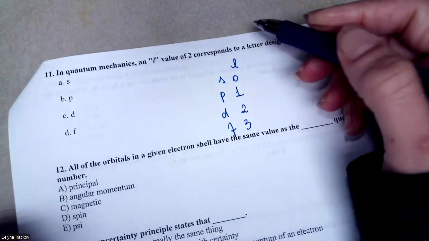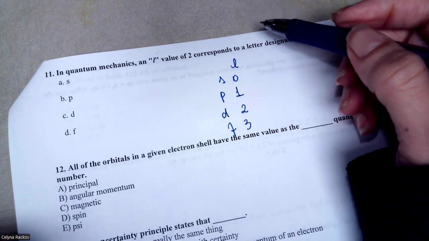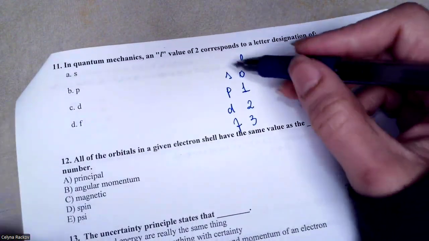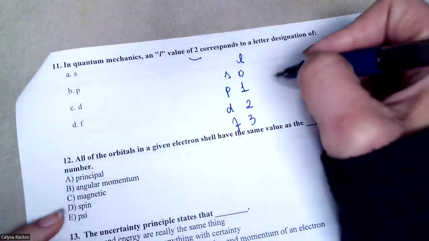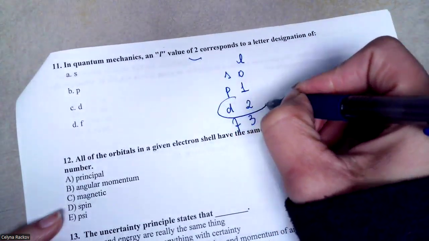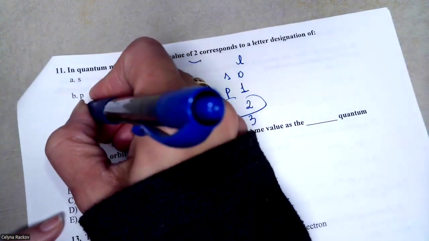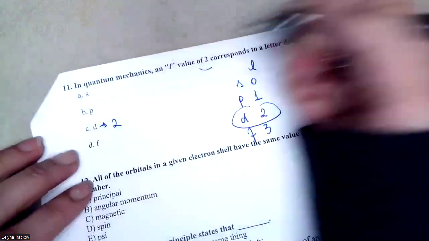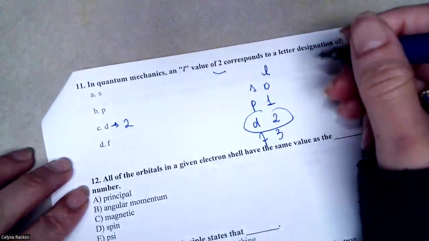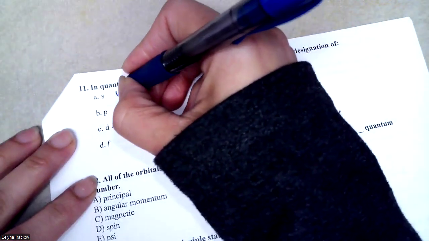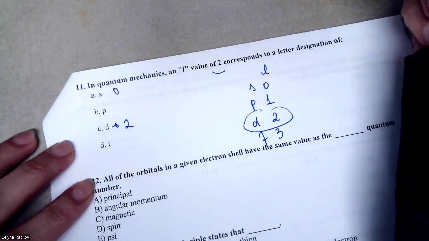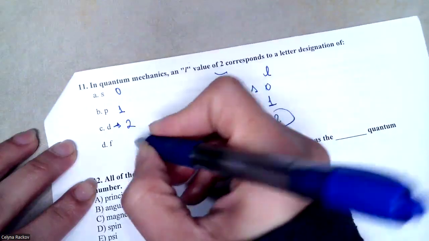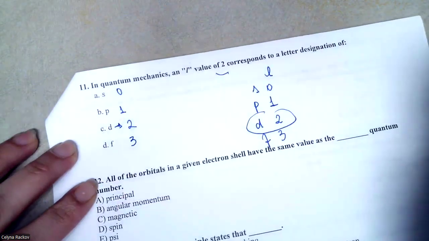So the question is, in quantum mechanics, an L value of 2 corresponds to a letter of which one? So for 2, you have the D. So the answer should be, let us see here, right? So just make sure you remember that for S, L is 0, P is 1, D is 2, and F is 3.